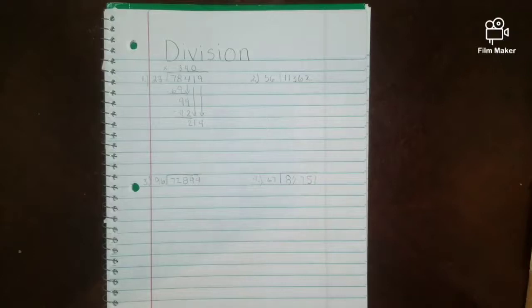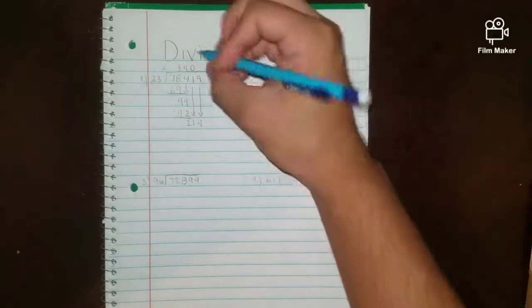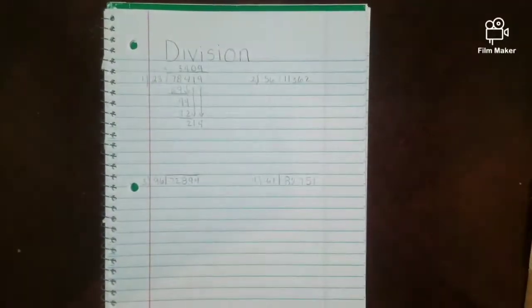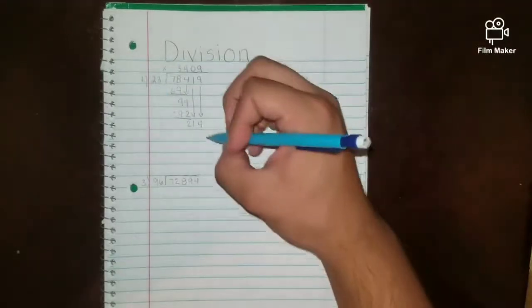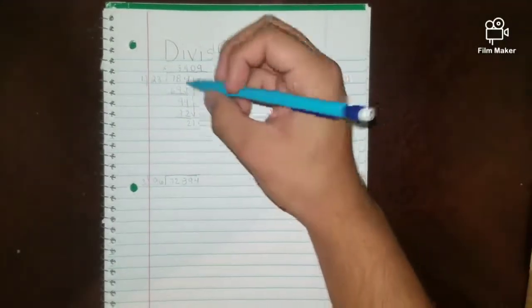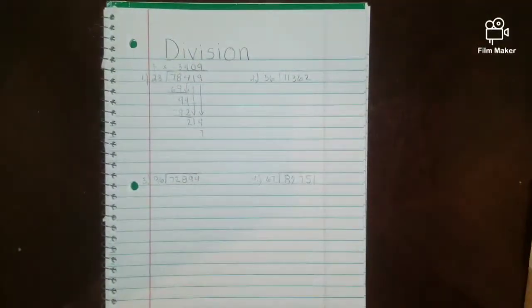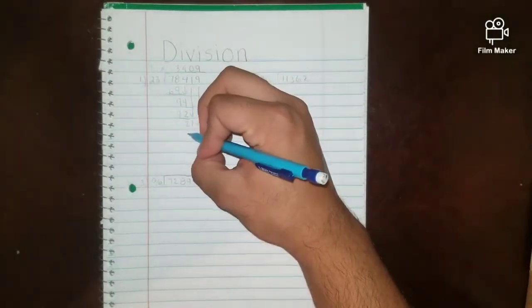So now we have 219. So 23 can go into 219 9 times. So 23 times 9, we multiply 9 times 3. 9 times 3 is 27. So we put the 7 here and the 2 right there. 2 times 9 gives us 18, plus 2 would give us 20.